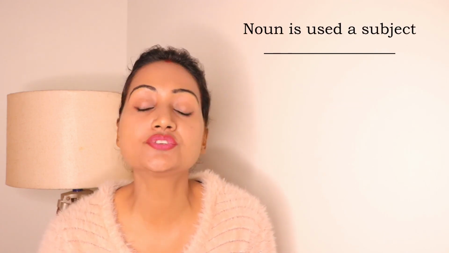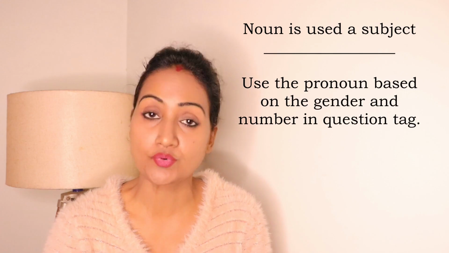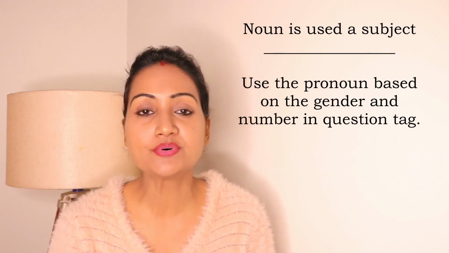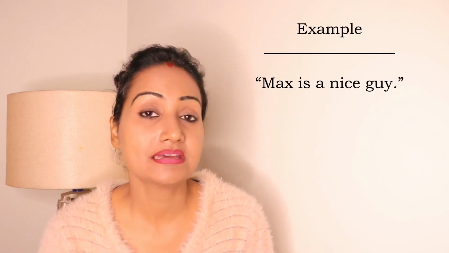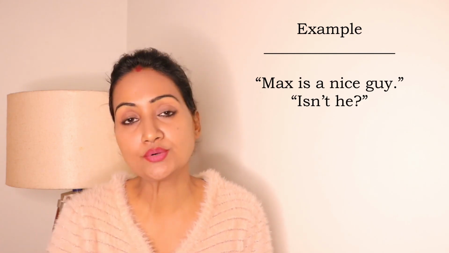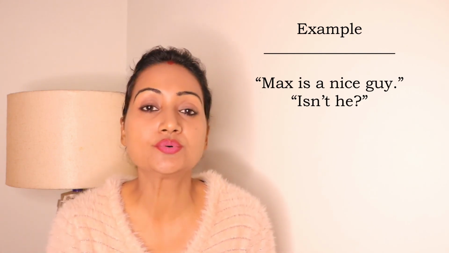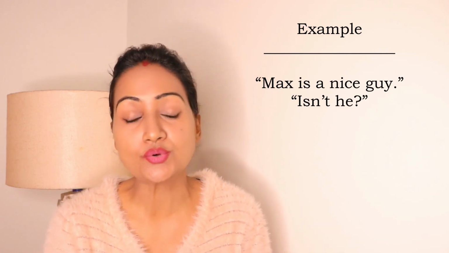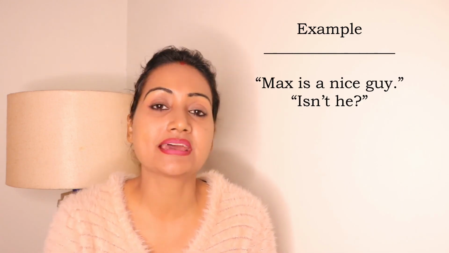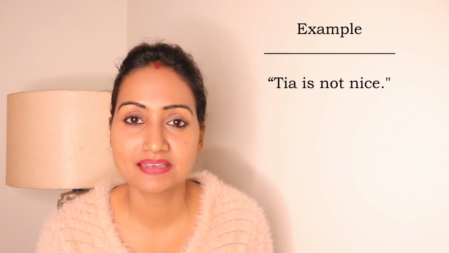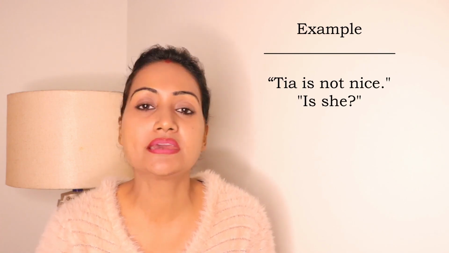And if the noun is used as a subject, then you have to use the pronoun based on the gender and number in the question tag. For example, Max is a nice guy, isn't he? Here you are not using isn't Max. No, you will use the pronoun according to the noun. Since we are talking about a boy, we will use he. Max is a nice guy, isn't he? Tia is very helpful, isn't she? Or Tia is not nice, is she? So this way you will make question tags.